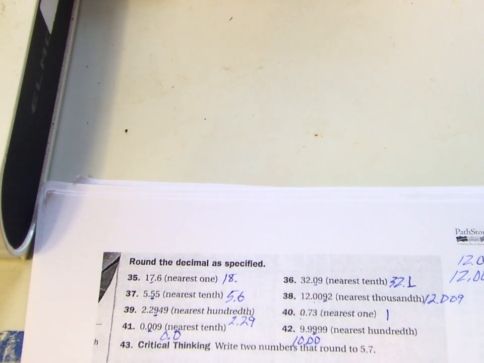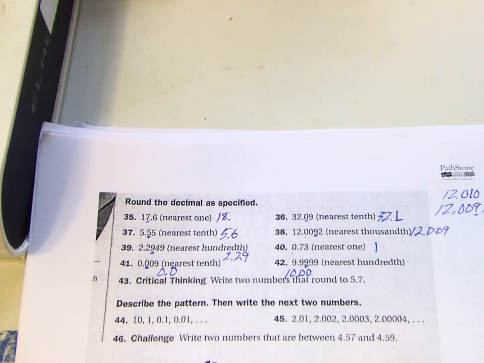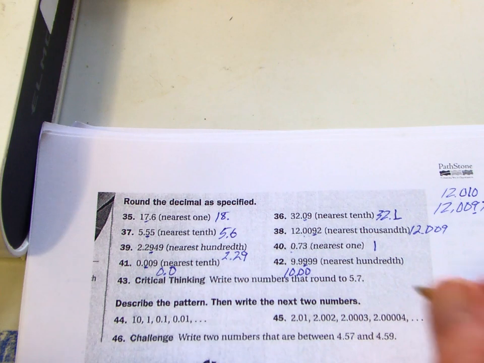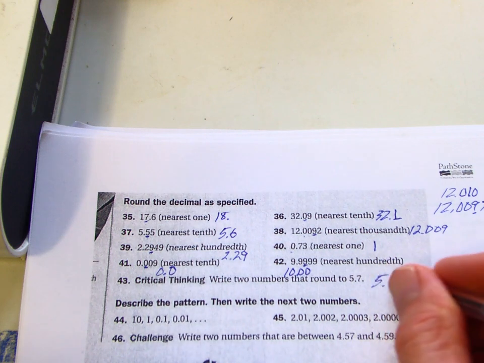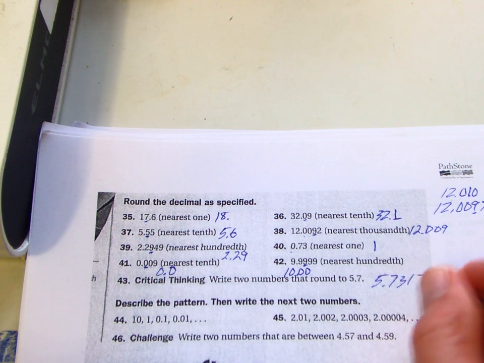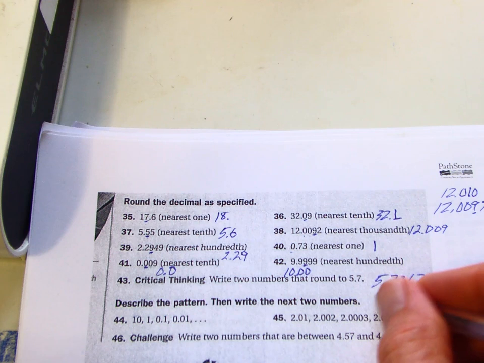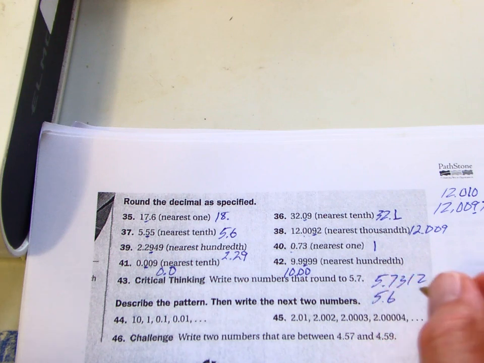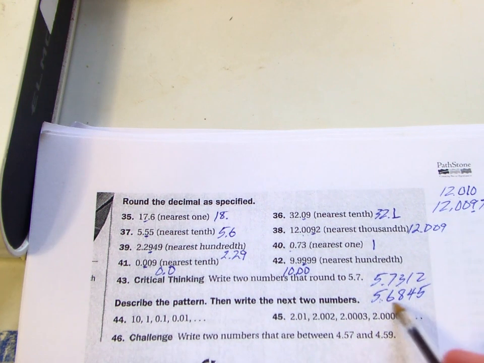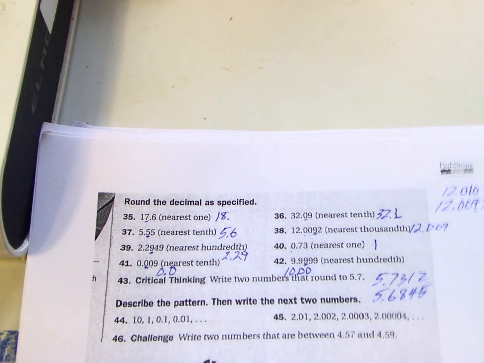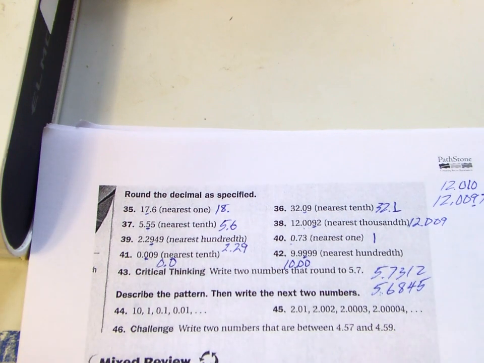Wow. Write 2 numbers that round to 5.7. Well, you can have 5.7. You can pick any number here. You can pick 5.7312. 3 is smaller, so it goes down to 5.7. You can even pick a 6. 5.6, but then you want to round up, so you go 8, 4, 5. I don't know, it doesn't matter. 5.6845 rounds up to 5.7. When you round it to the 10th, it rounds up to that.